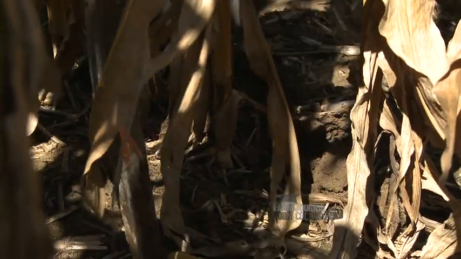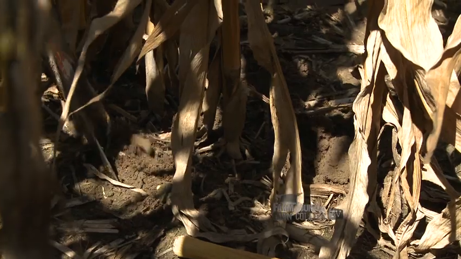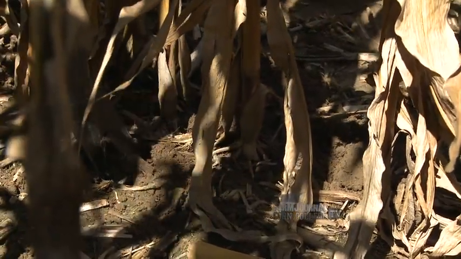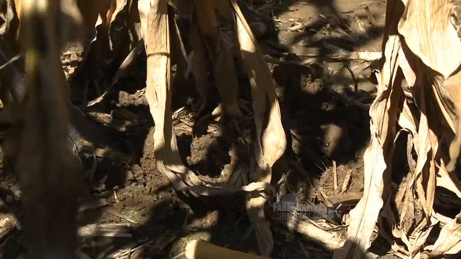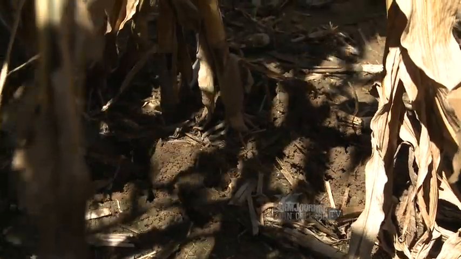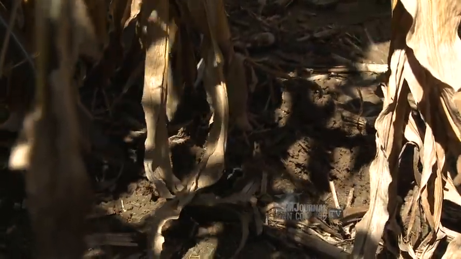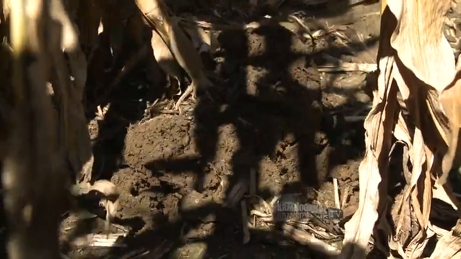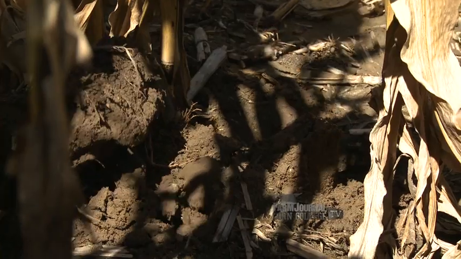You want to make sure you get this root ball deep enough that it's down through the depth of where that tillage pass had been run in the field as well. And then as you pop this up, what we want to do is listen. Sometimes you can actually hear the roots snap off. That'll give us an indication that we have pretty good rooting depth down there.